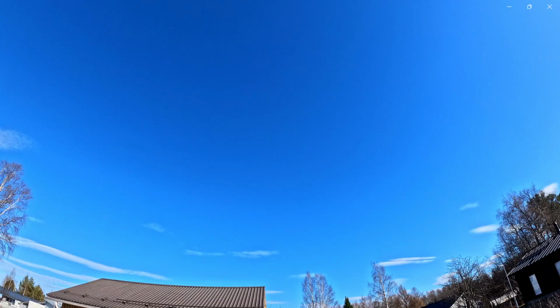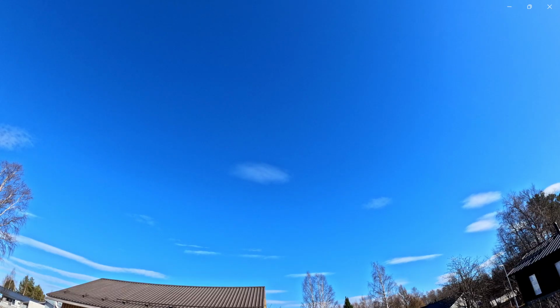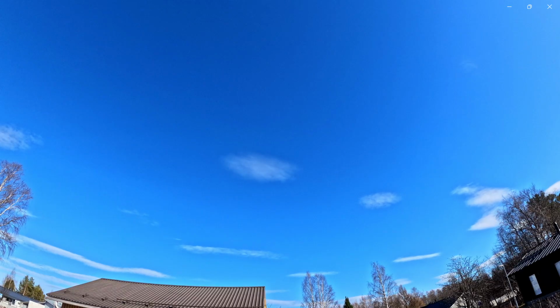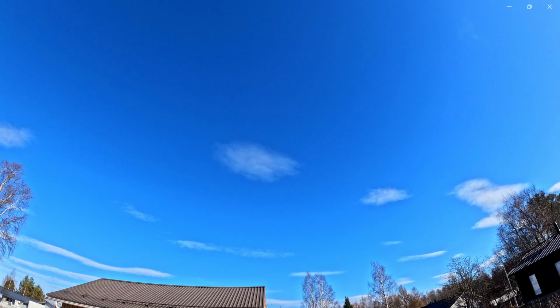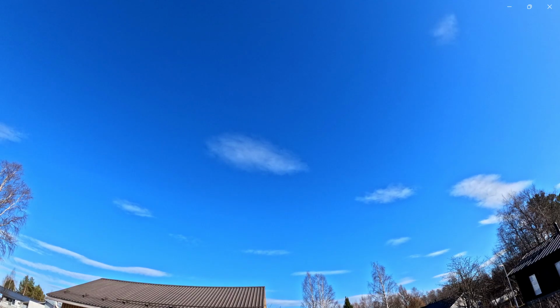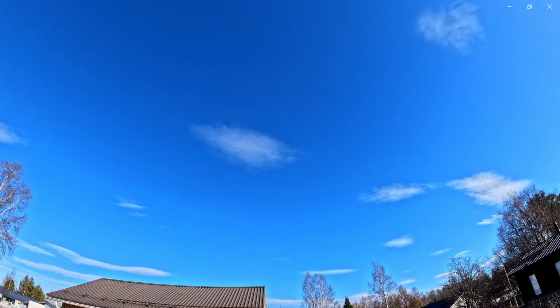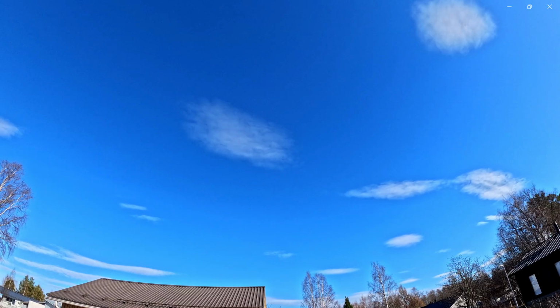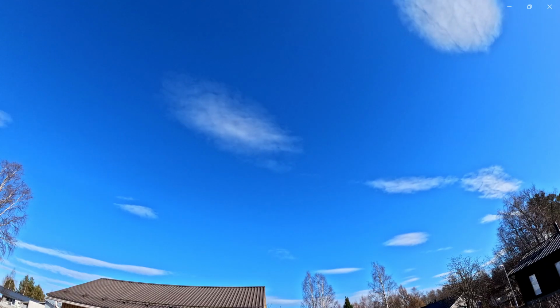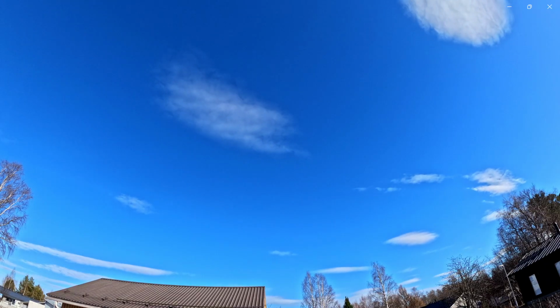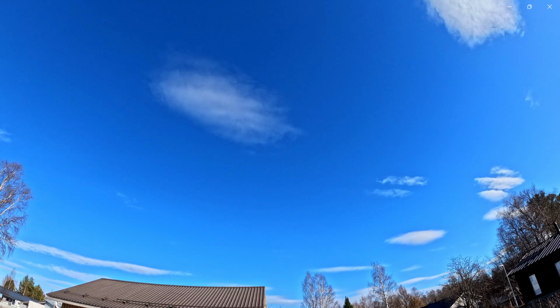And some of those elongated clouds, you can see actually how they spin, or at least appear to spin. I wouldn't be surprised if they would spin after all.